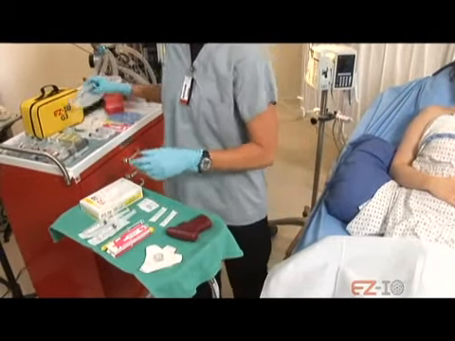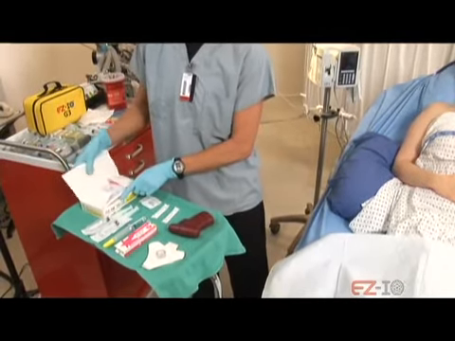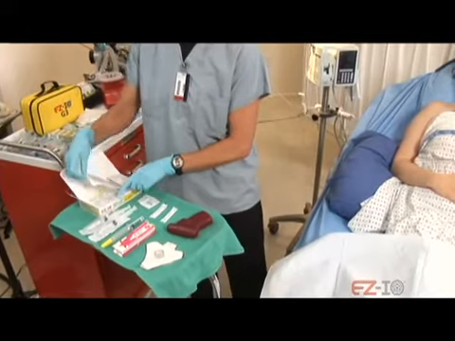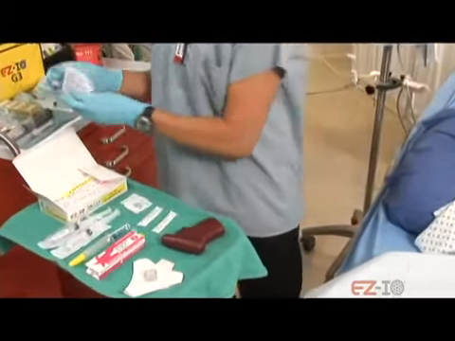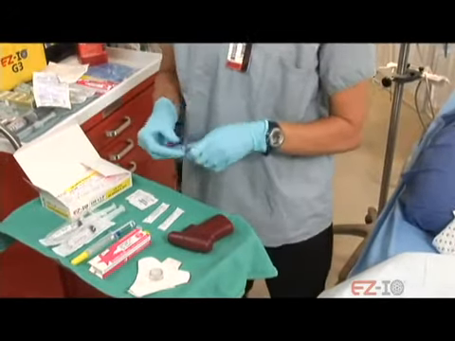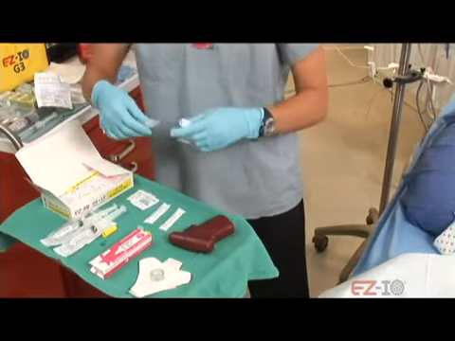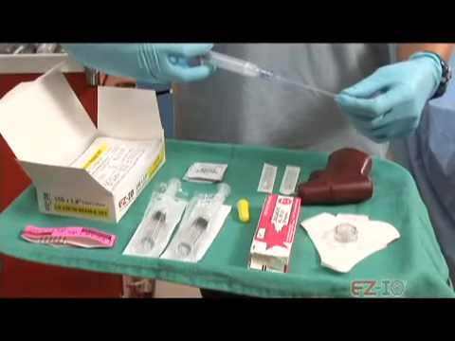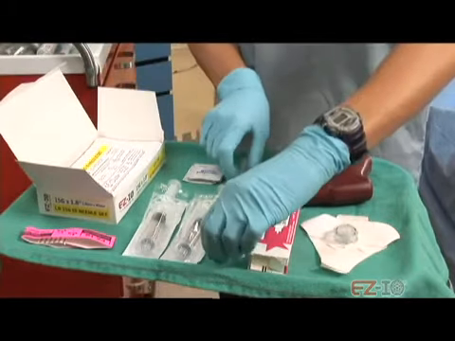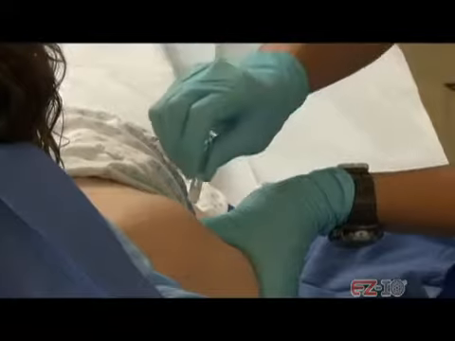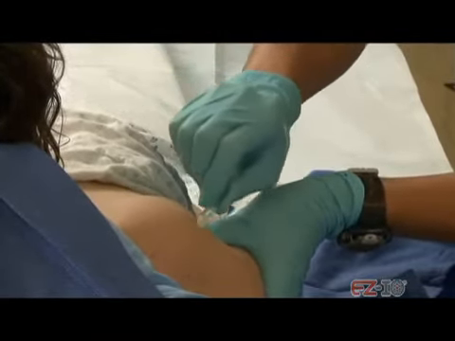When you're ready to place the needle, remove the EZ IO driver from the case and remove the trigger guard if present. Select the appropriate needle set and inspect the packaging for damage. Prepare the EZ Connect tubing that comes with the needle set. If the patient is responsive to pain, consider 2% lidocaine without preservatives or epinephrine, also known as cardiac lidocaine, for anesthesia prior to your initial saline flush. Once your EZ Connect is primed, clean the insertion site according to your institutional policy for aseptic procedures.